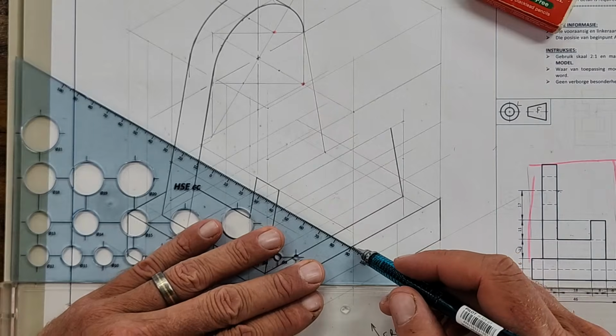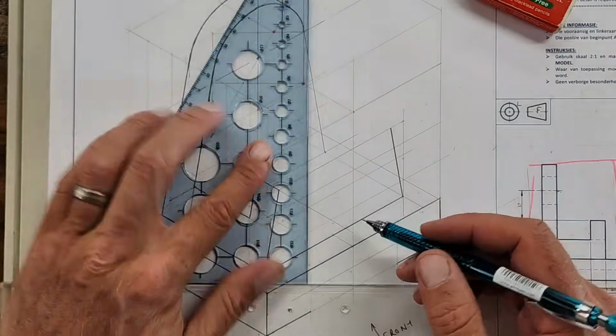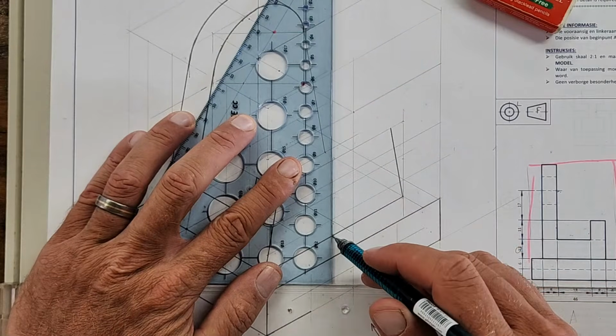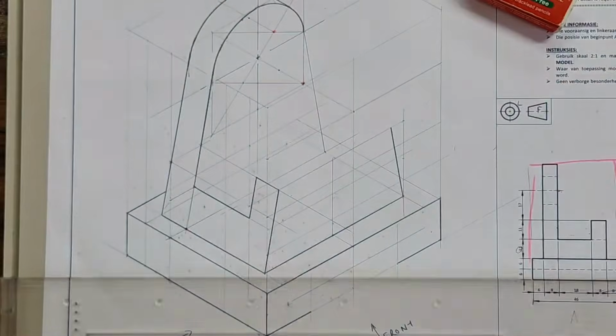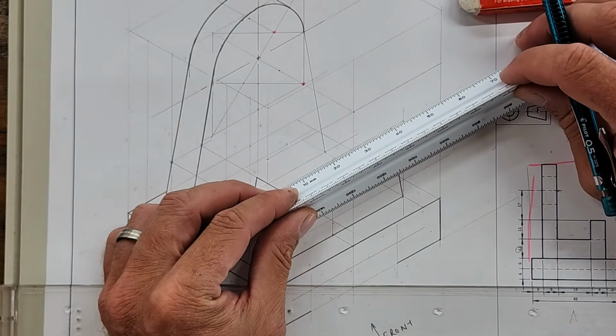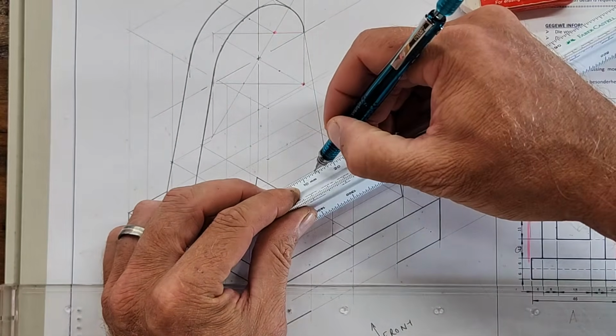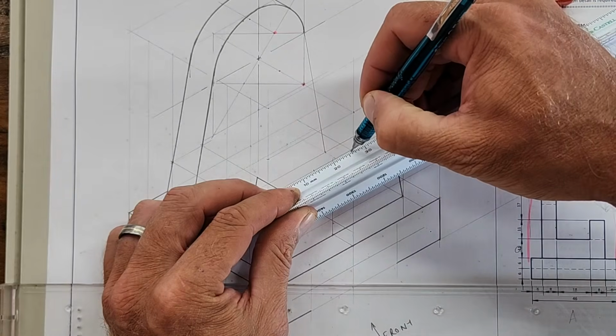Bring this across. Just want to determine that center, so there and up. So there it's 12 to either side, or 6 if it's ready to scale.